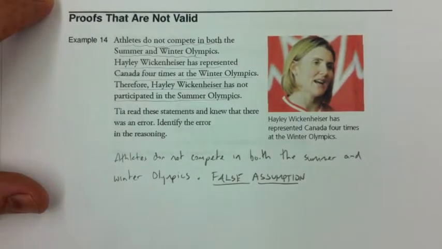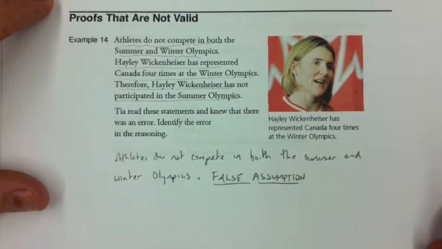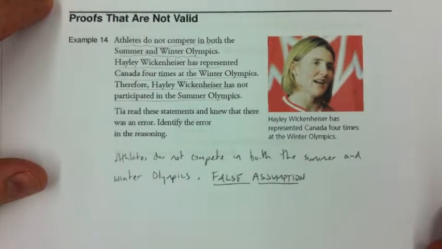I know Hayley Wickenheiser, she competed both in softball and in hockey. There's also Clara Hughes, who's competed both in cycling and speed skating. Alright, so sometimes people will create a false proof by using a false assumption.